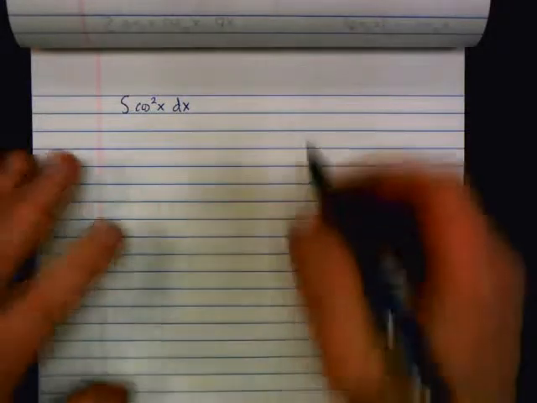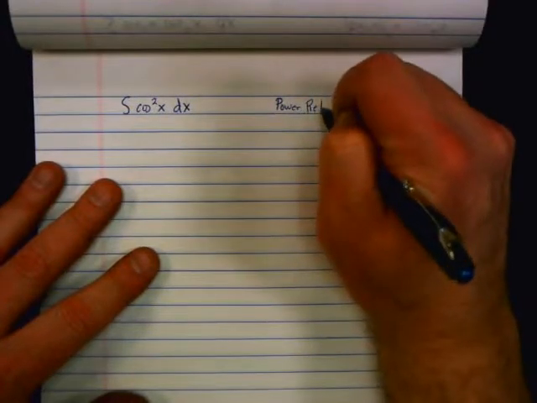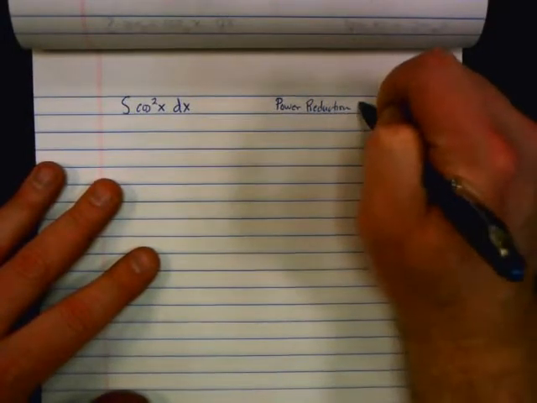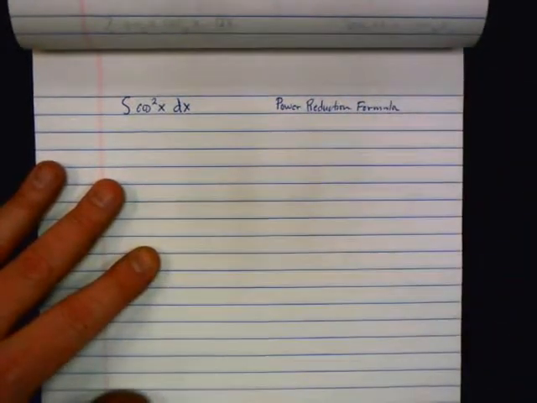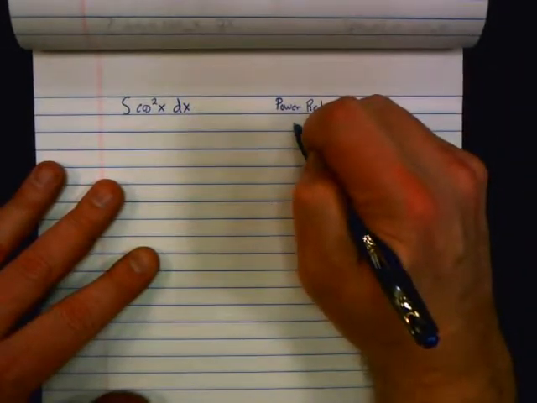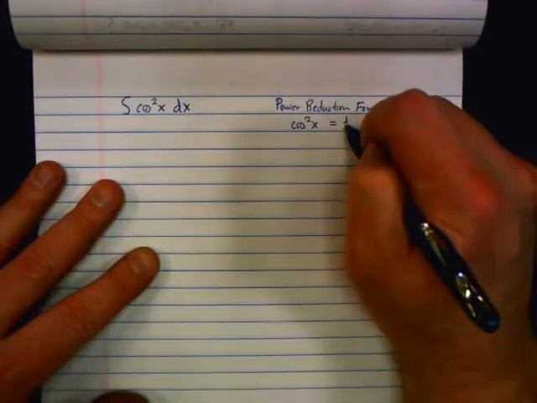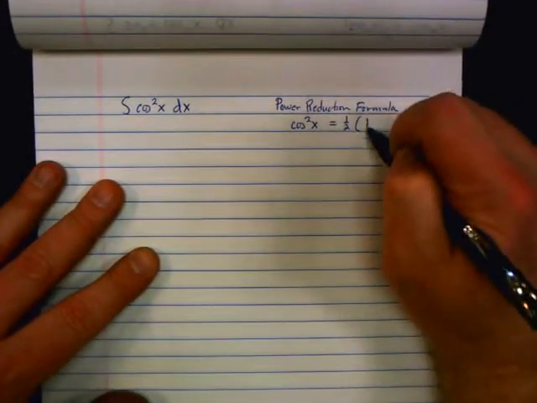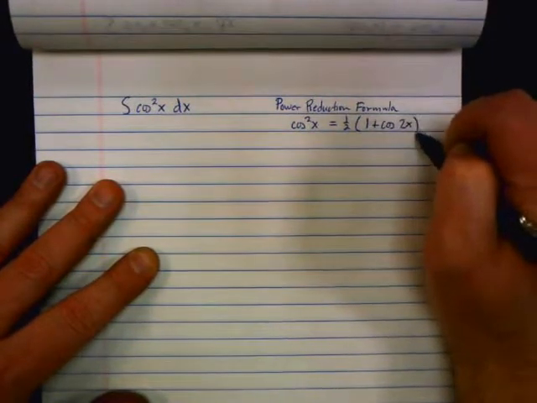The right trig identity to pull out is the one that's called the power reduction formula. And I can tell by the snickers that you all remember it. The power reduction formula says cosine squared x is 1/2 times 1 plus cosine of 2x.